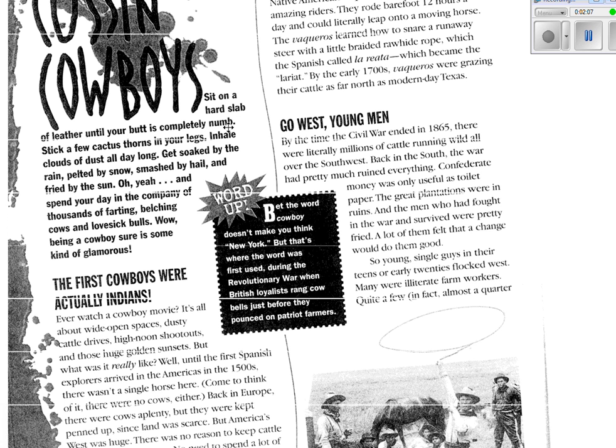Sit on a hard slab of leather until your butt is completely numb. Stick a few cactus thorns in your legs. Inhale clouds of dust all day long. Get soaked by the rain, pelted by snow, smashed by hail, and fried by the sun. Oh yeah, and spend your day in the company of thousands of farting, belching cows and lovesick bulls. Well, being a cowboy sure is some kind of glamorous.